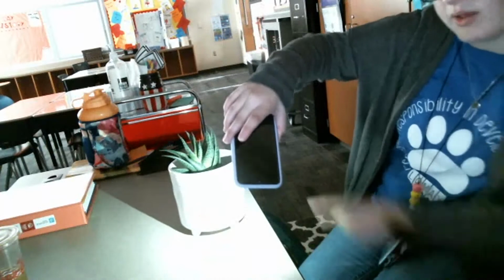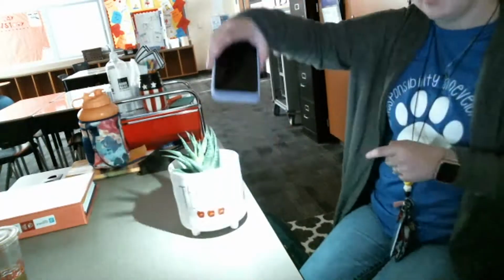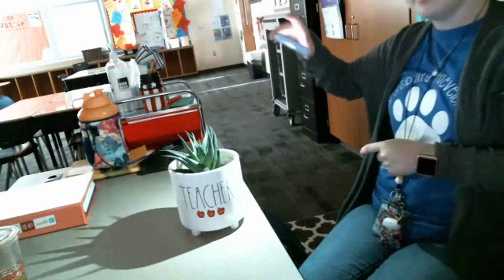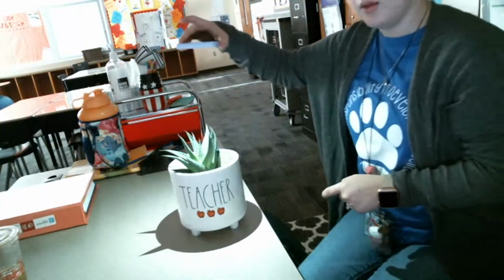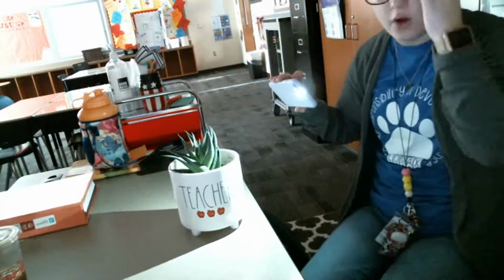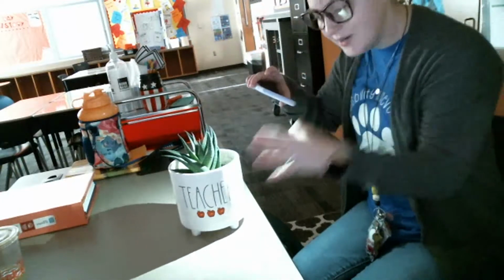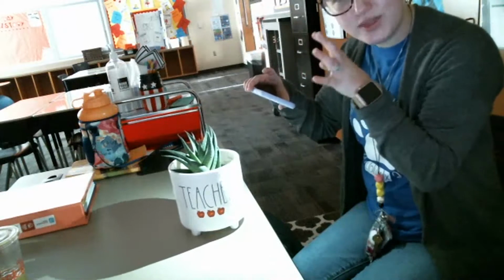Do you see how the shadow just keeps projecting depending on where the flashlight is? Pretty cool, huh? What I want you to think about and write down on your piece of paper is, what does my plant and the flashlight represent? What do you think it represents?